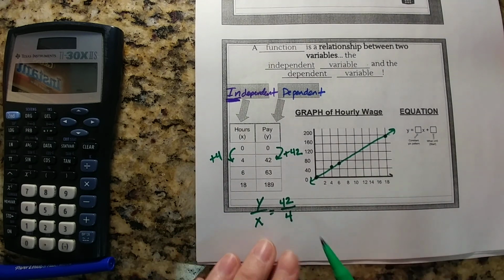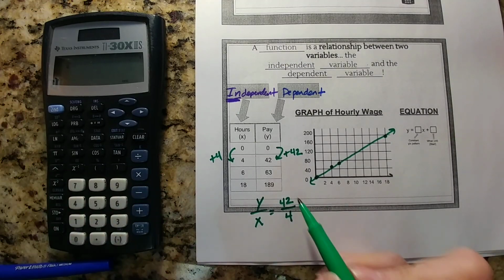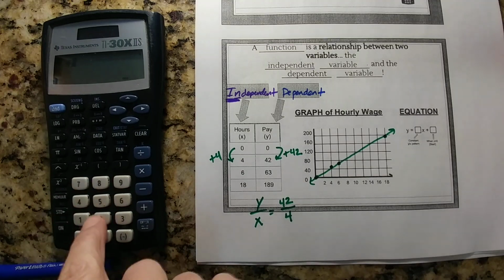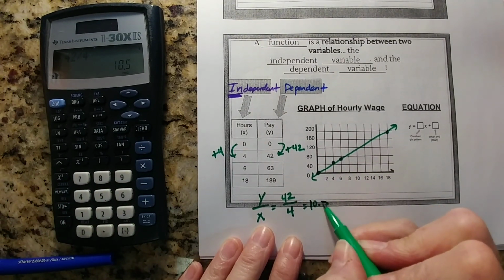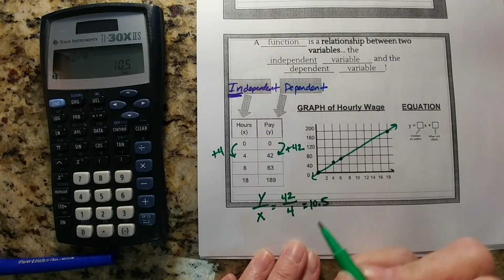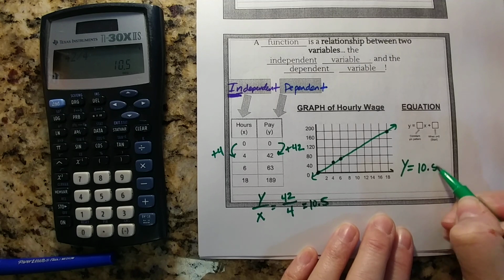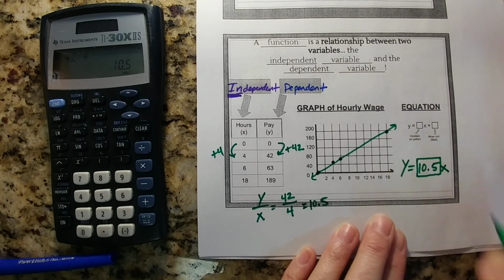Let's see if we can change it to a decimal so this makes a little bit more sense. So if I take my calculator and I type in 42 divided by 4, 10.5. All right, 10.5, there's my magic number. That's my pattern here. So y equals 10.5x. There's my number here, my y over x pattern.